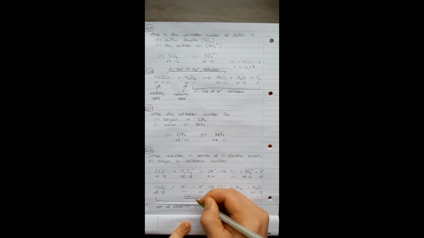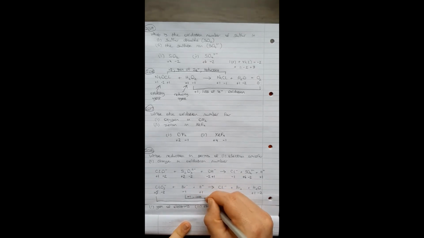The number for bromine goes from -1 to 0, which is a +1, and +1 means that is loss of 1 electron, and that's oxidation. Oxidation is loss.